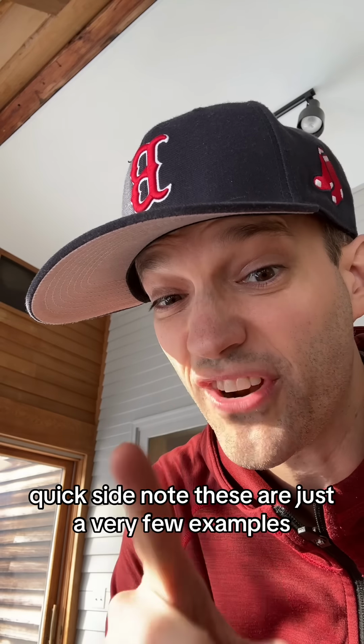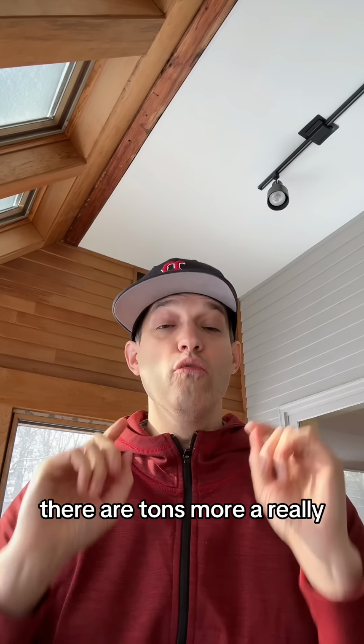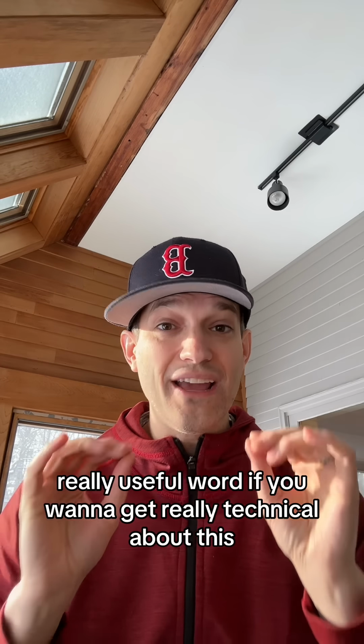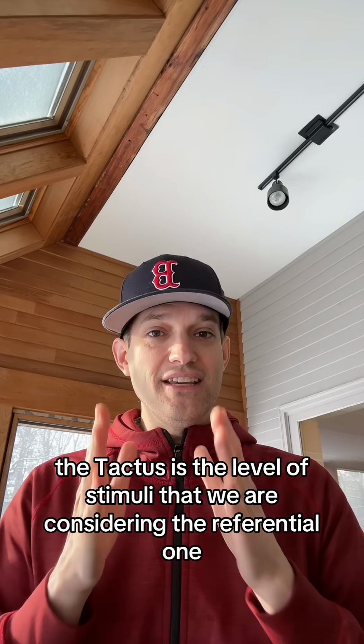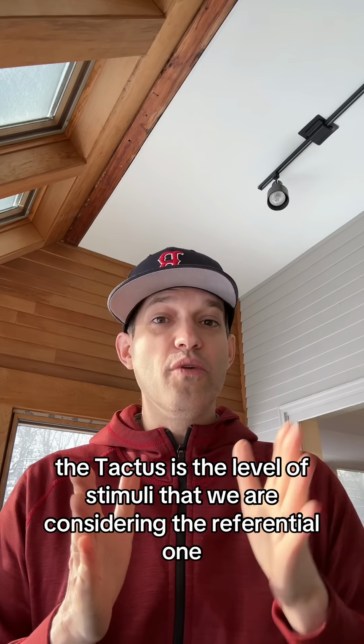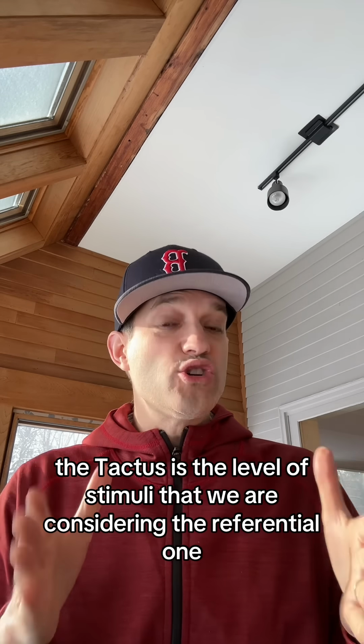Quick side note, these are just a very few examples. There are tons more. A really, really useful word, if you want to get really technical about this, is tactus. The tactus is the level of stimuli that we are considering the referential one.